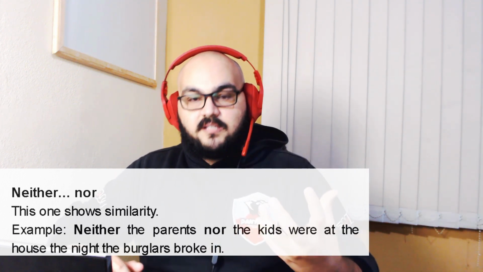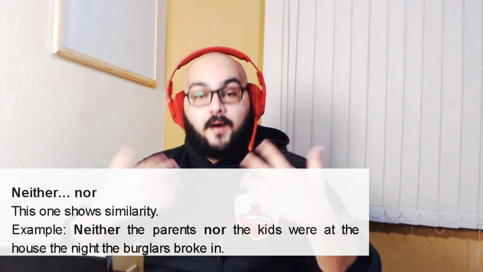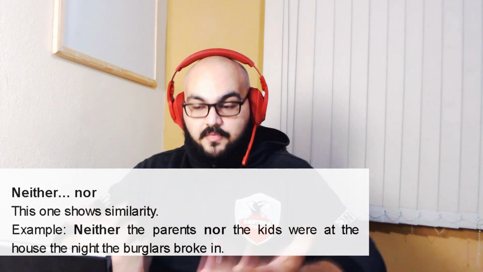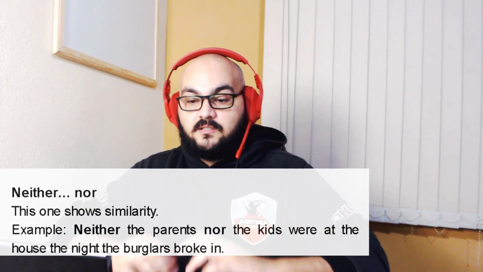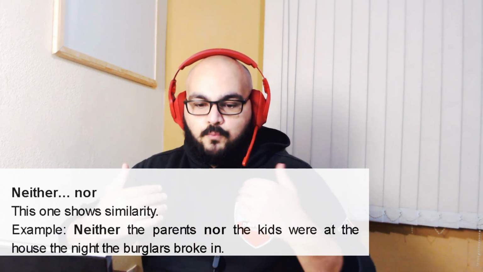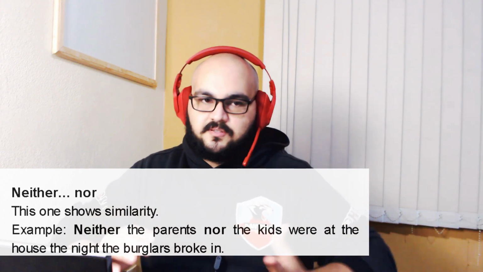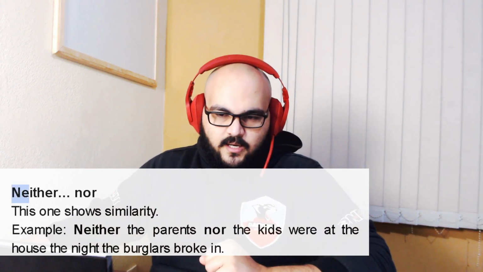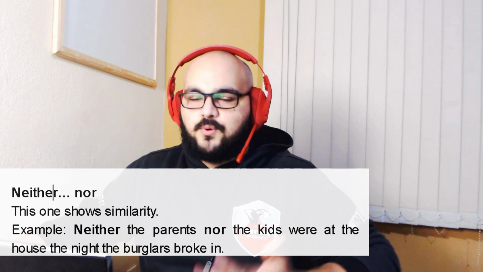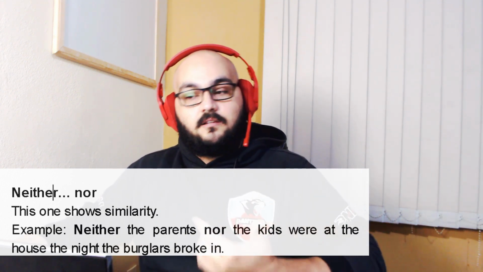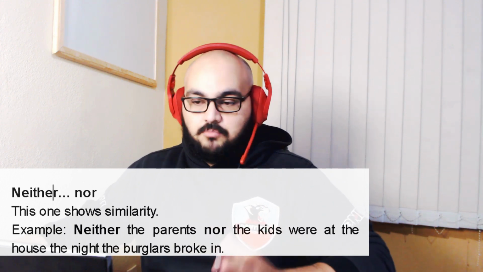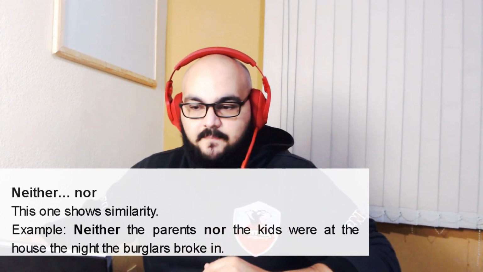So, both of them were not at the house the night the burglars broke in. A burglar is someone who breaks in a house to steal something. This word, neither, you can also pronounce "neither" the other way. And it's the same with the other one, either. Both ways are correct, right? Let's go see another one.